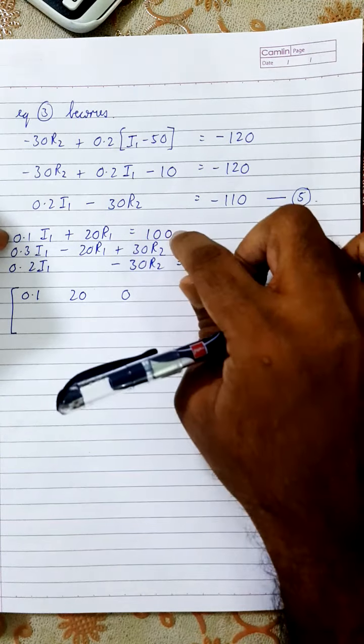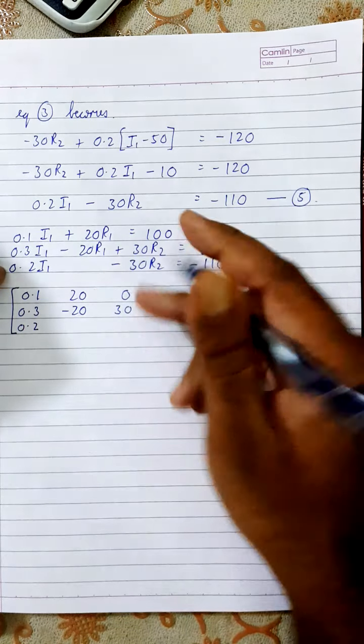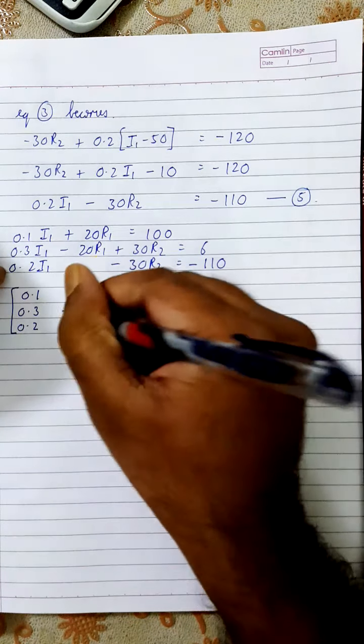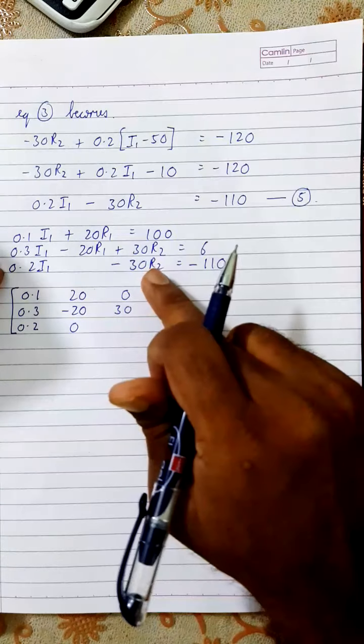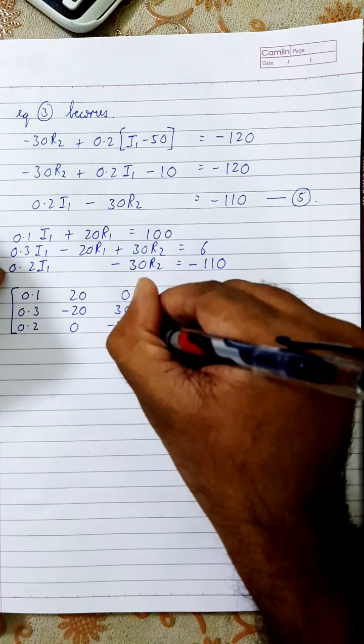In the second equation, the coefficient of I1 is 0.3, the coefficient of R1 is minus 20 and the coefficient of R2 is plus 30. For the third equation, the coefficient of I1 is 0.2, the coefficient of R1 is 0 and the coefficient of R2 is minus 30.